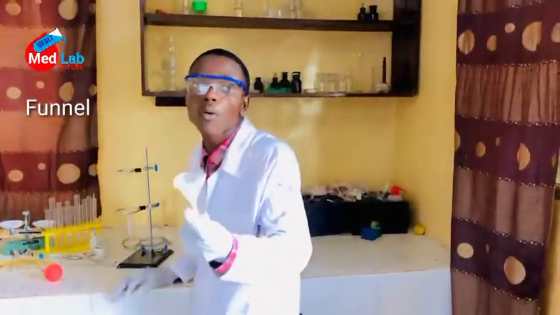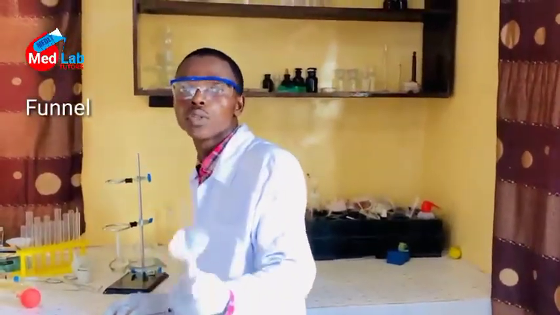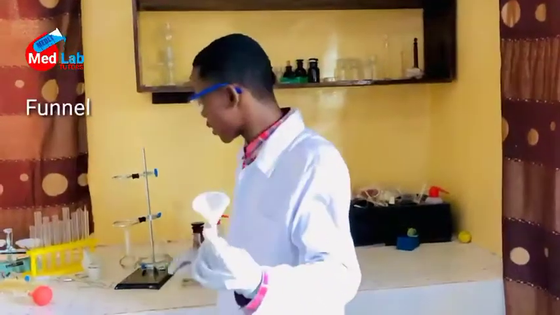Funnel. This is very common. We use it in our homes. We use it in the market. This is funnel, and we use funnel to direct liquid. Alright? And also in our laboratory setting, we use funnel to filter.